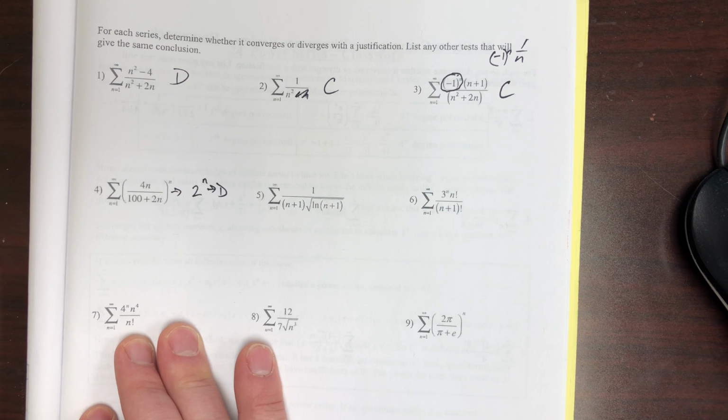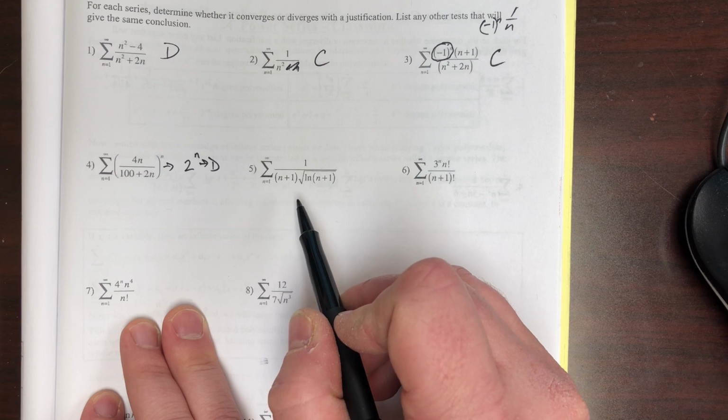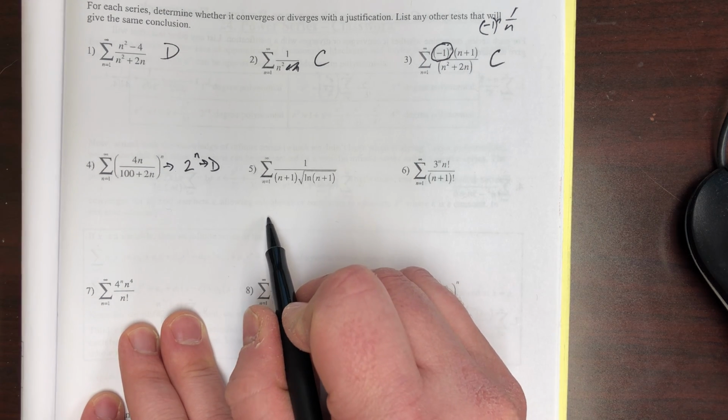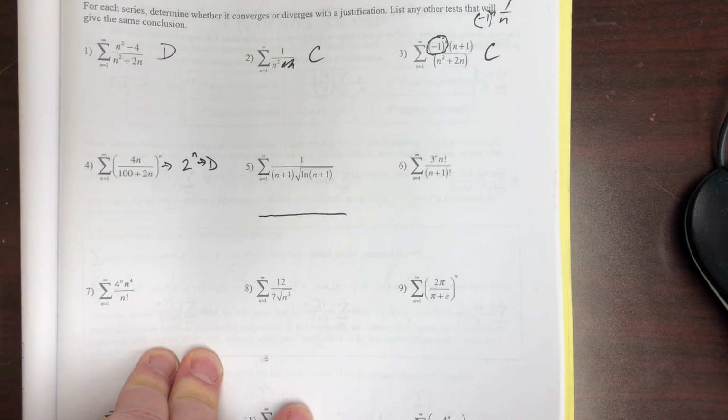So when I look at 5, I want to try the ratio test. Let me see. So ratio test says the n+1 version of it goes on top, right?